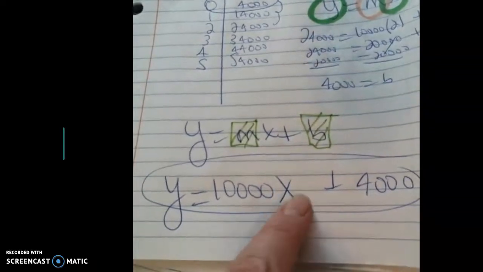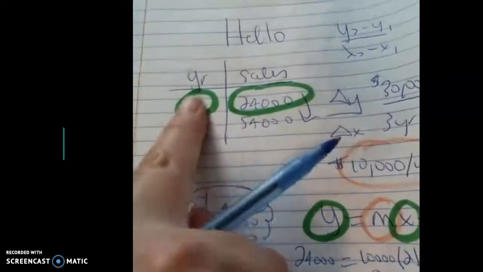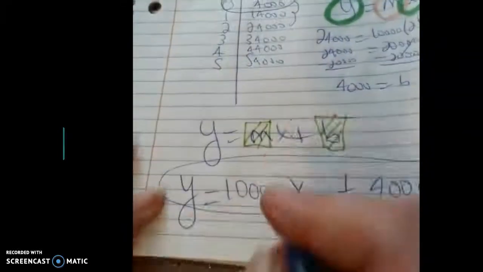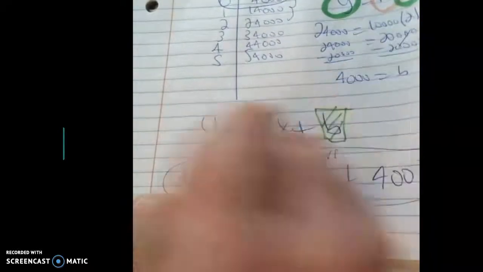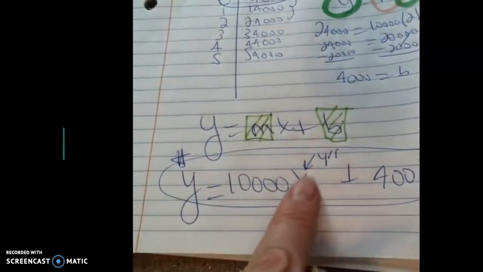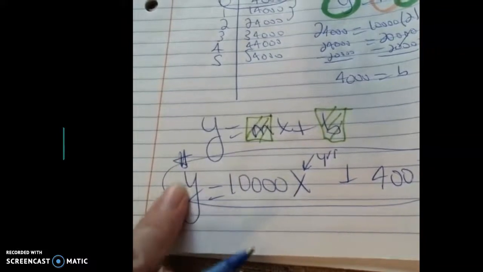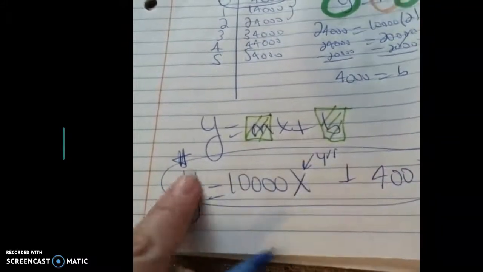Now, we can use that to predict stuff. If you're trying to figure out what the output is when x is some value, you can shove it in and get your output. So input here is years, output is sales, money. So if they give you 10 years, you could shove in 10 and get the output of money. If they give you money, you could sub in money over here and do algebra to solve for the years.